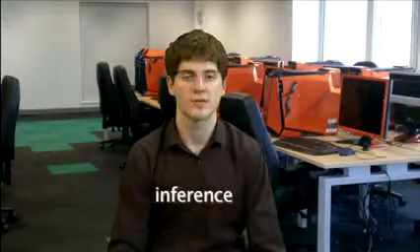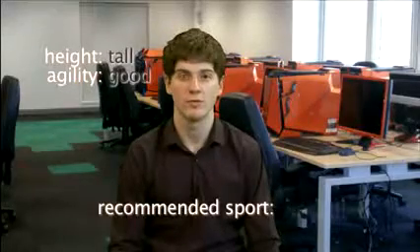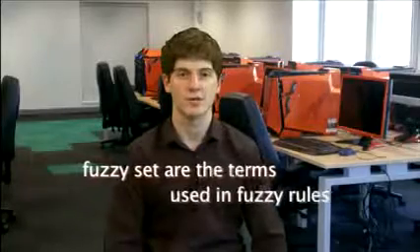This whole process is called inference. We take things we know, height and agility, and find out things we didn't know before. What sport you should play. Rules use human concepts, not strict measurements. You can think of them as common sense rules. In rules we use words rather than numbers to describe items. Fuzzy sets are the terms used in fuzzy rules. We use the rules to make decisions when we model the real world.